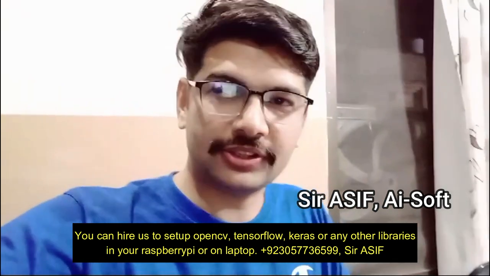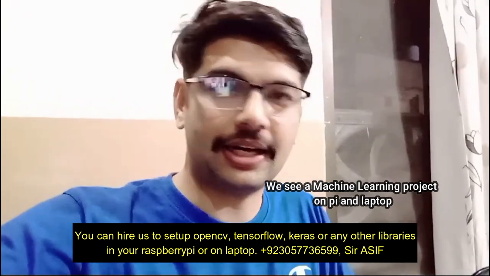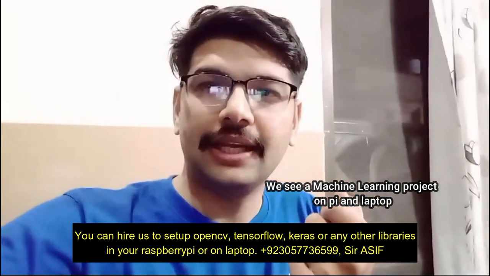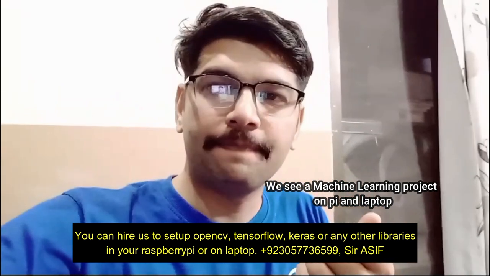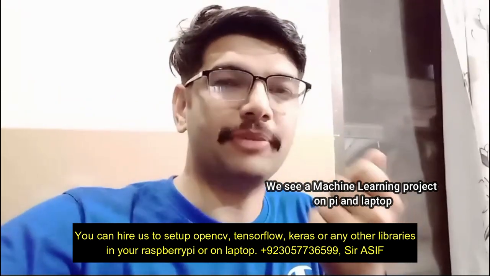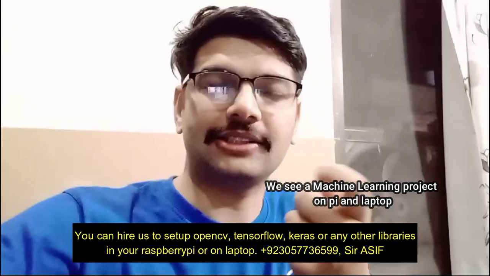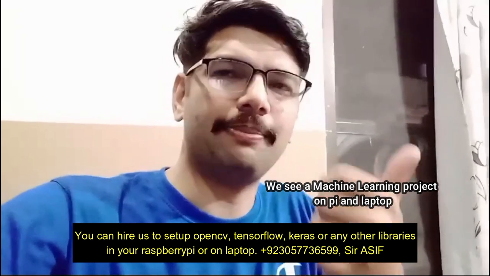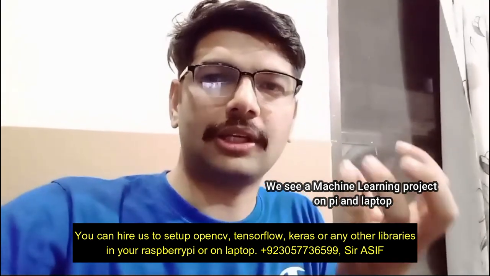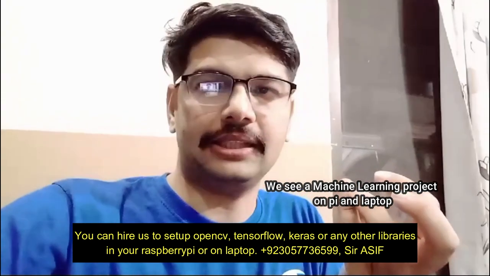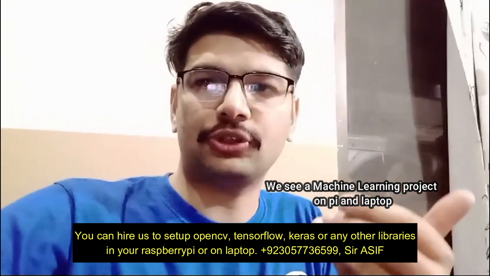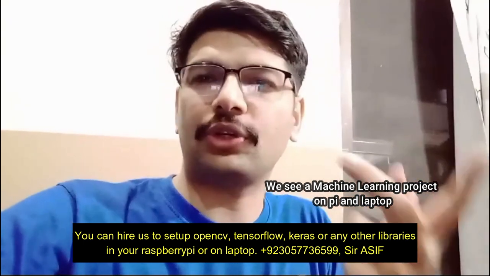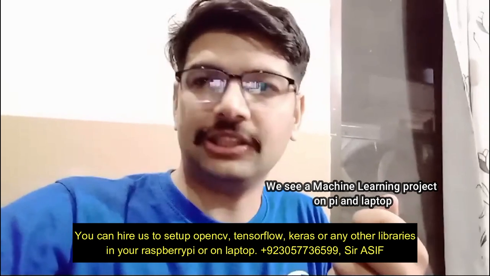So today we are going to install TensorFlow, Keras, and OpenCV on Raspberry Pi, and I will be running my machine learning model that is detecting some damaged brushes and healthy brushes. It is a conveyor belt project in which I am using a Raspberry Pi 5 and camera image processing libraries, TensorFlow and Keras for the prediction.